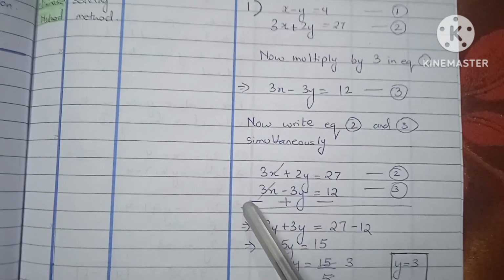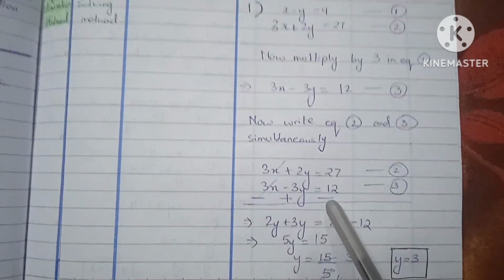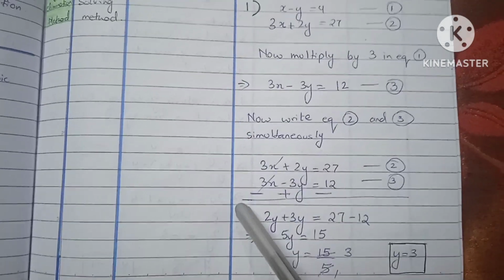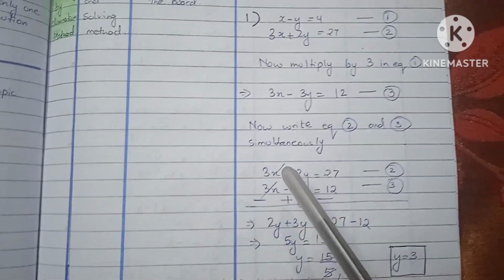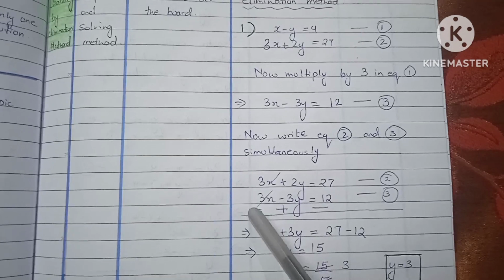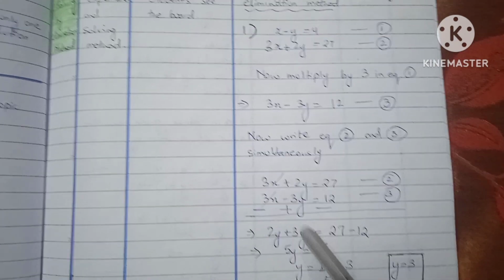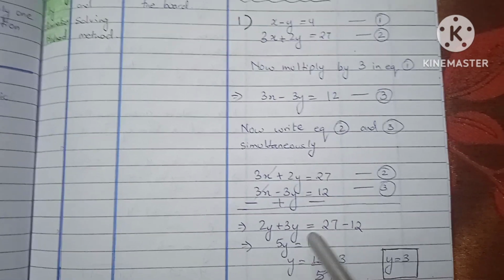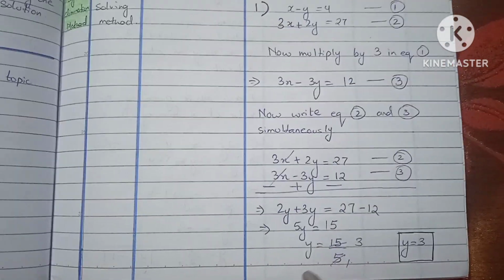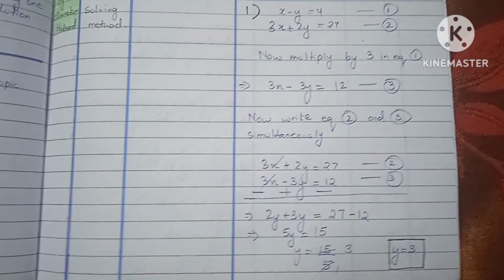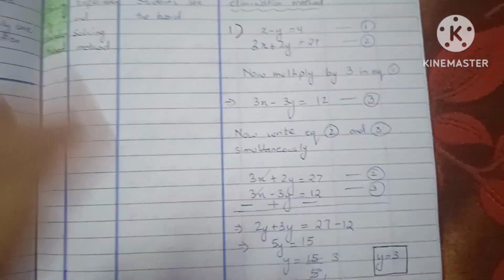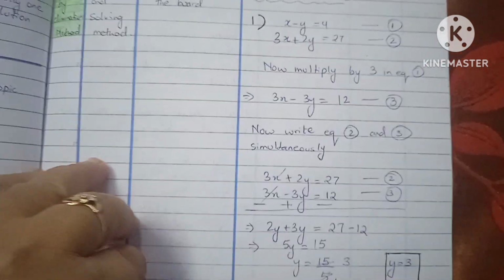Now what we do is change the sign of all the terms of one equation because we want to cancel one of the variables. So by this 3x minus 3x will give me 0. And then I get the following results which are left. From here I get y is equal to 3. Now I substitute the value of y. I can substitute it in any of the equations.